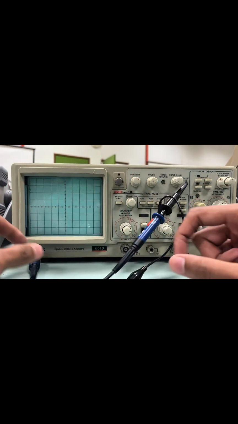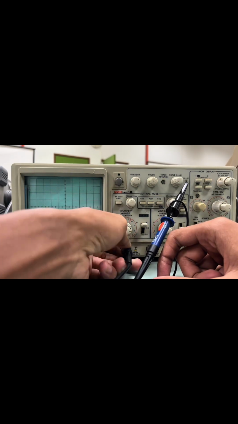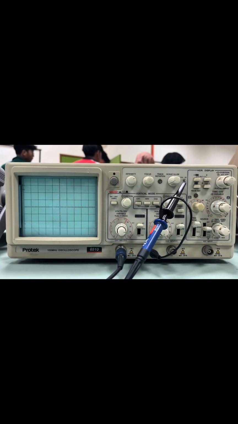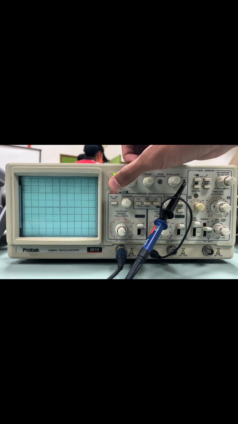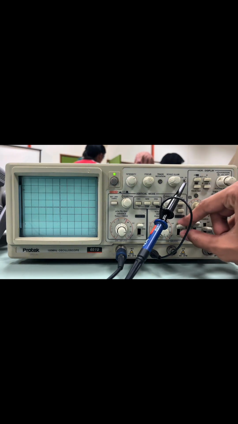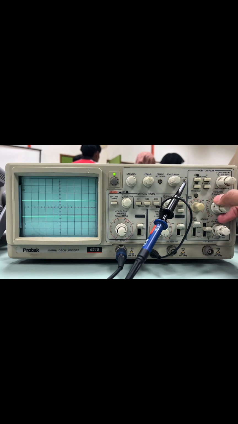Next, about setup and vertical controls. First, make sure the oscilloscope is powered on using the switch at the front. Once it's on, you will see a horizontal line on the screen. That's our reference signal line. Next, let's talk about the vertical section. This actually controls the amplitude of the signal.